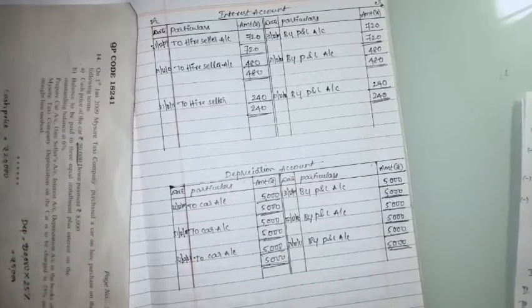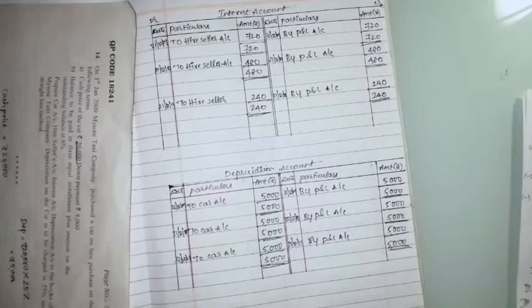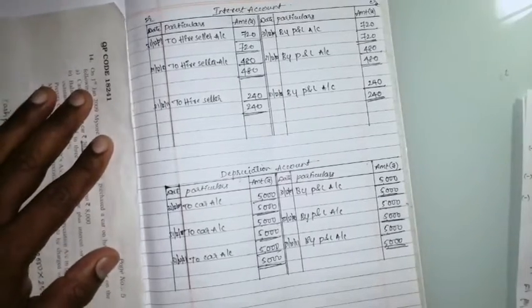How simple, na? This is the hire purchase accounts. Clear? Any doubts?